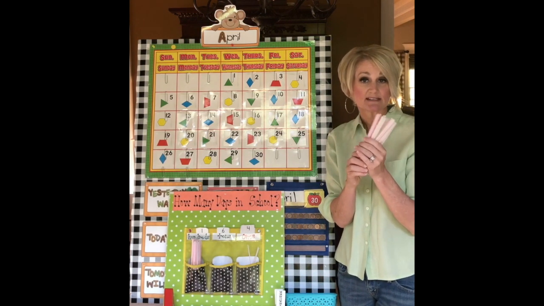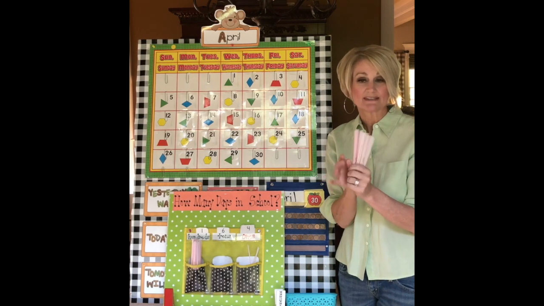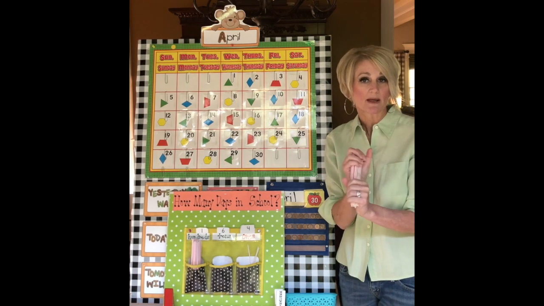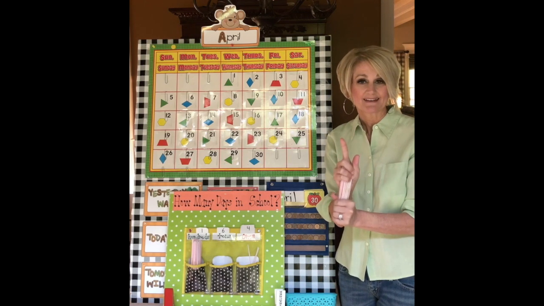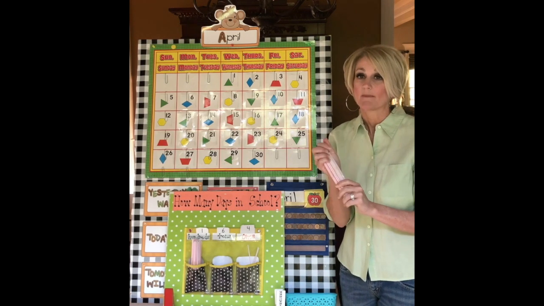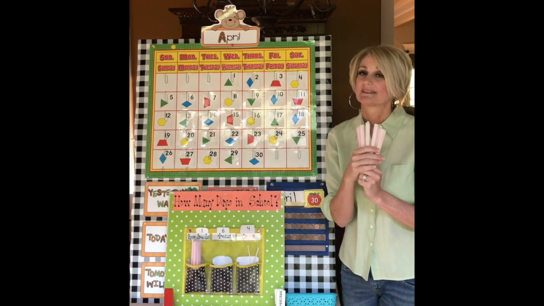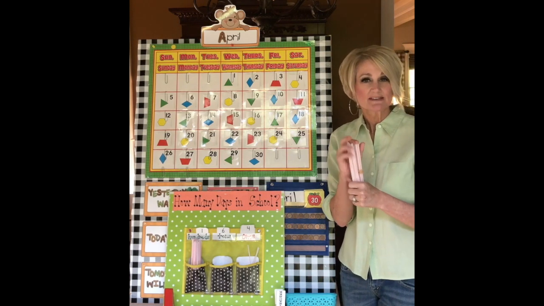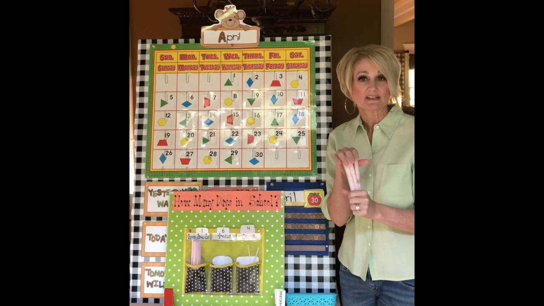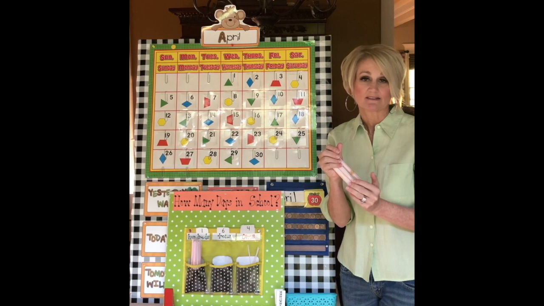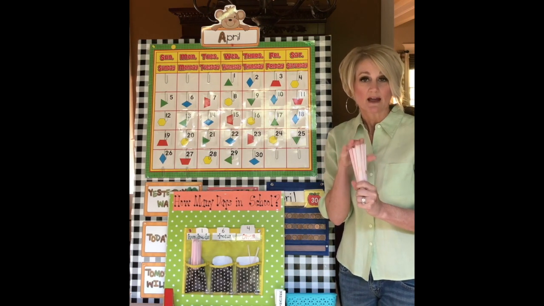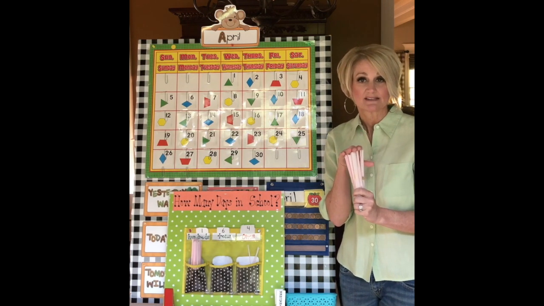Since these 6 bundles are in the tens place, what will I count by? Yes, I will count by tens. How many times? 6 times. So let's see what the number 6 is worth since it's in the tens place. Count with me by tens 6 times.